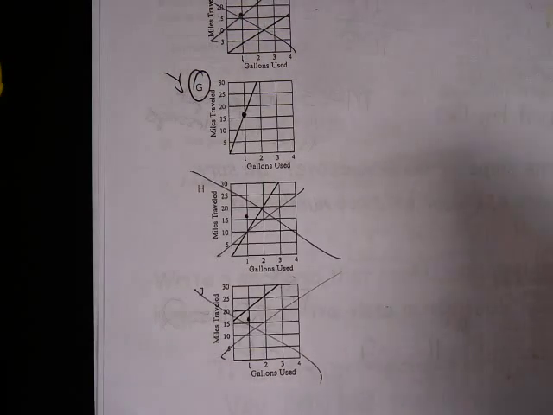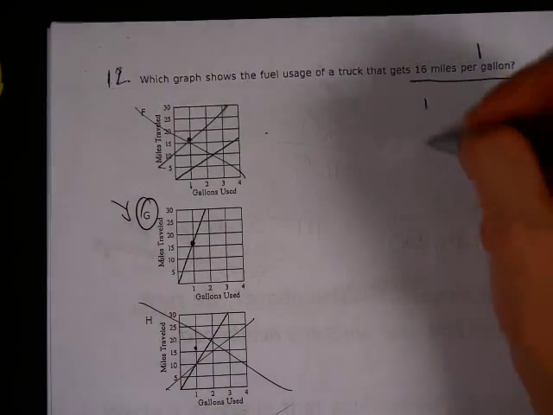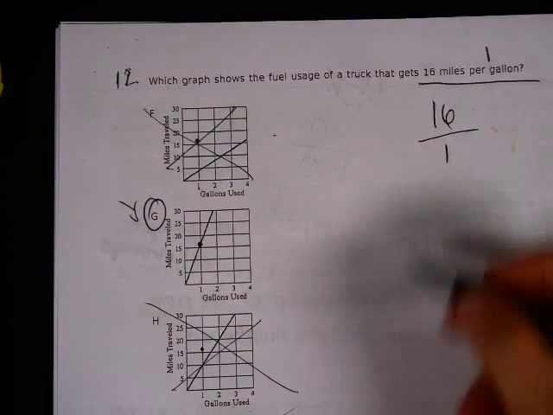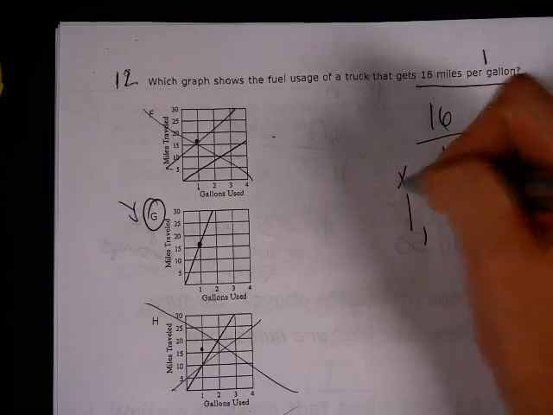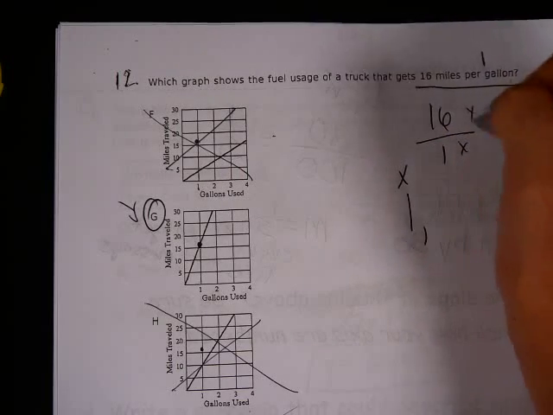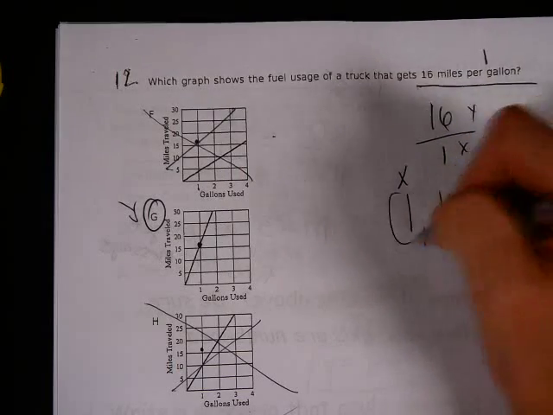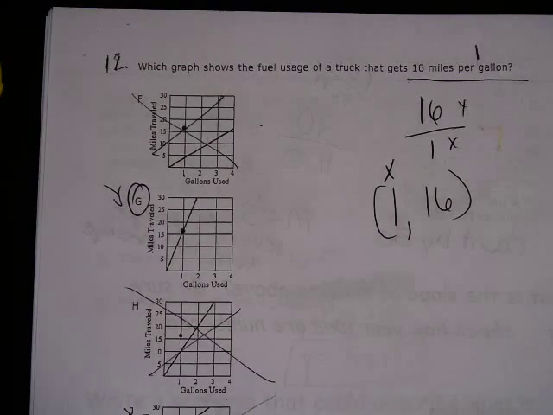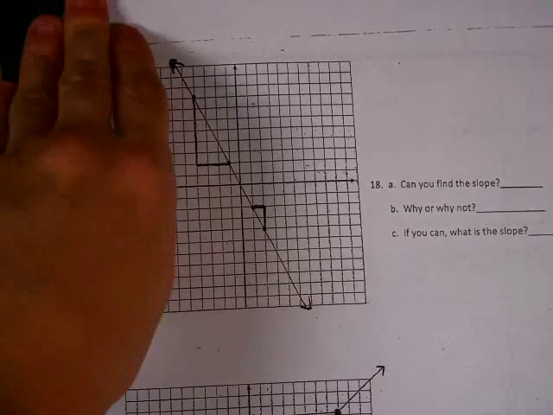So the only one that actually matches up is G. And I did that just by plotting my points. I took 16 miles for 1 gallon, so 16 over 1. Or I could translate it to this is my X, this is my Y. So I was looking for the coordinate (1, 16). Alright.